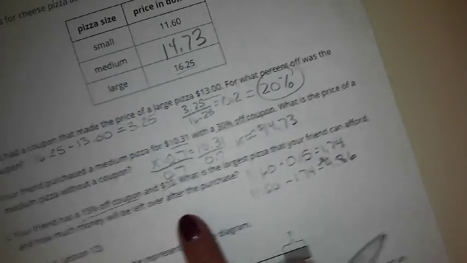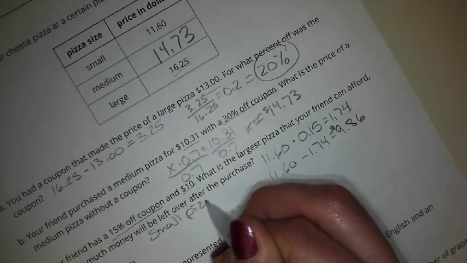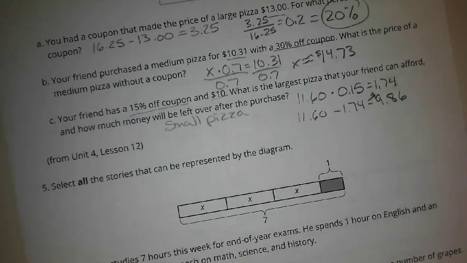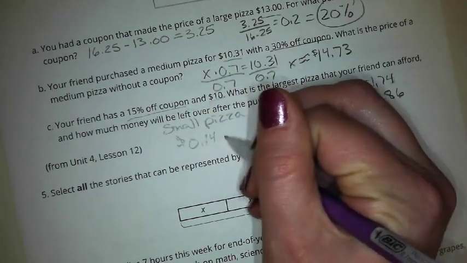And we want to know, so they can buy a small pizza, and how much money will be left over? So we're going to take our $10 minus the $9.86. So they're going to have 14 cents left over.